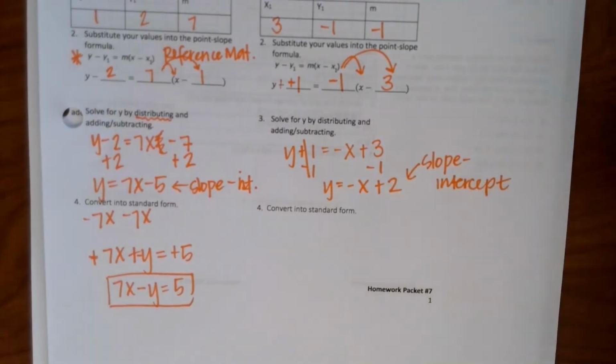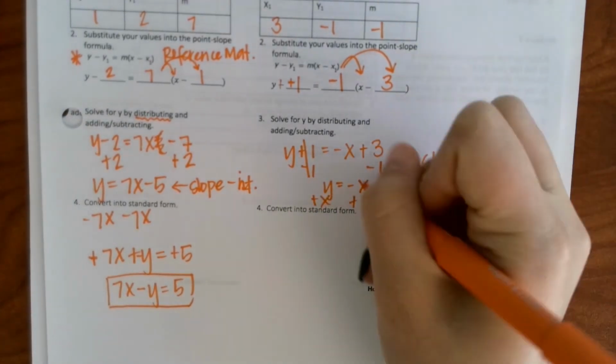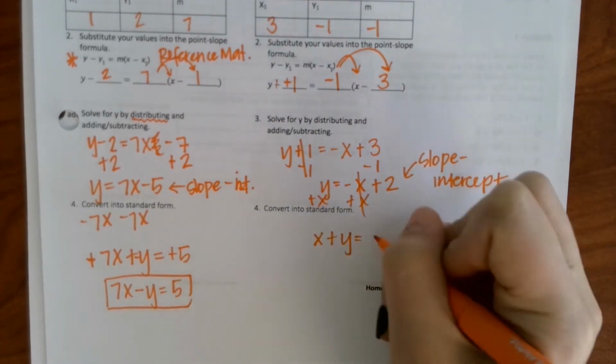Luckily, this one only has one step to convert into standard form. My first step always is to move the x. How do I move the x with the inverse operations that this one means? Say again, Kim? Add. This becomes x plus y equals 2.